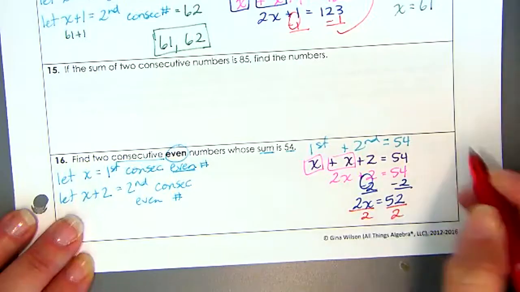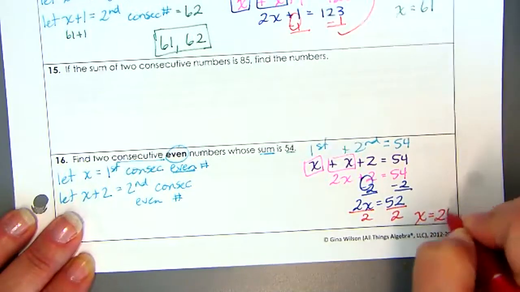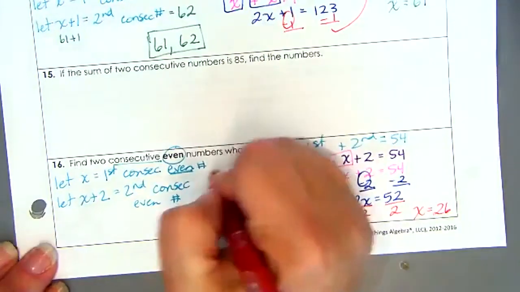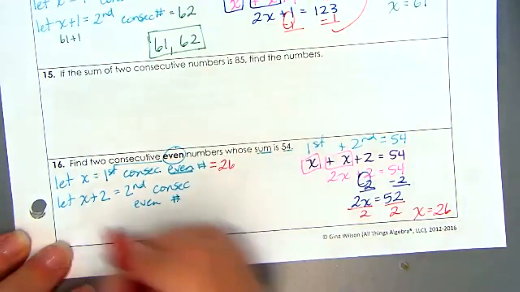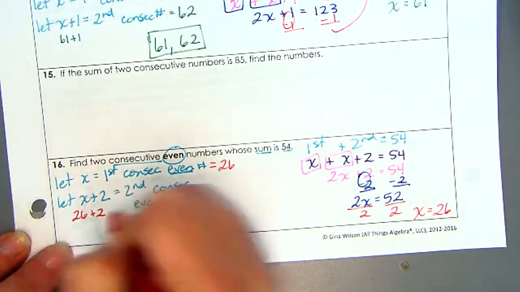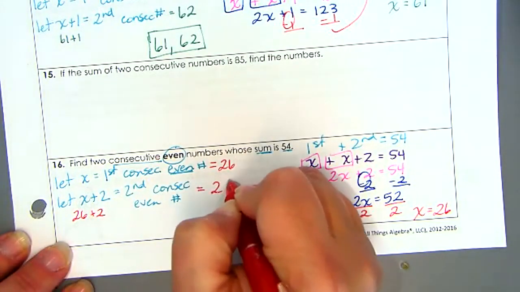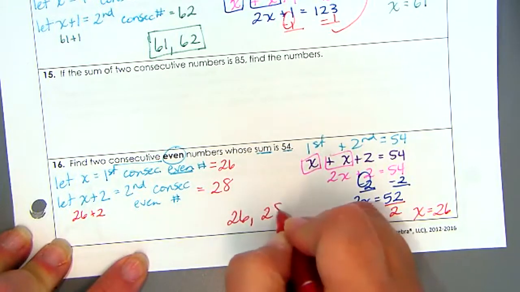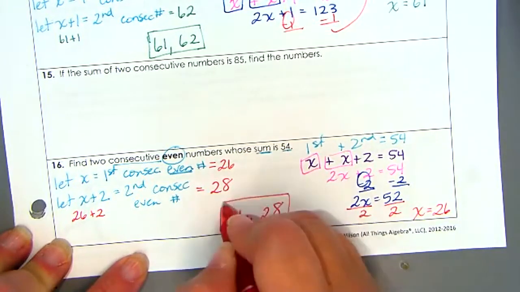Divide by 2, x equals 26. So I know the first one is 26, so I'm going to do 26 plus 2, which gives me the second one as being 28. So my numbers are 26, comma, 28.